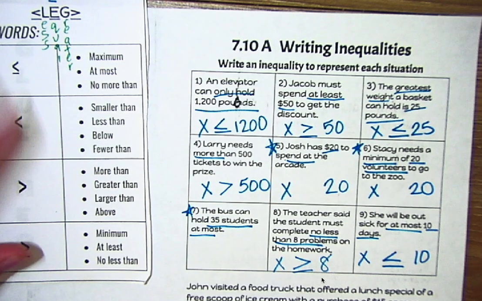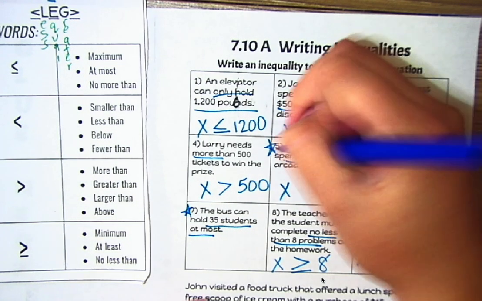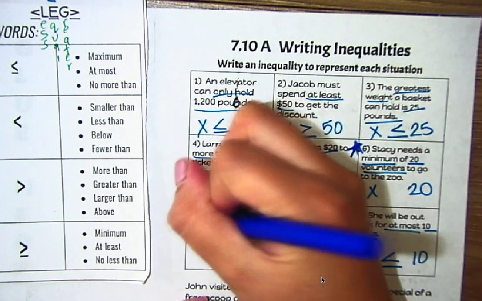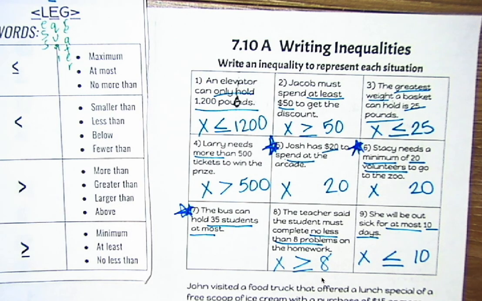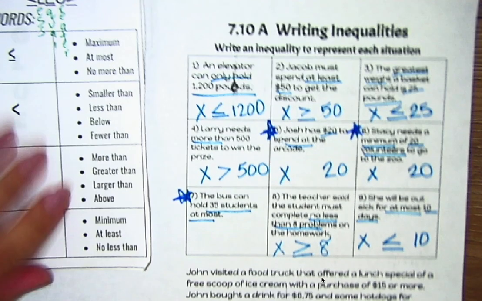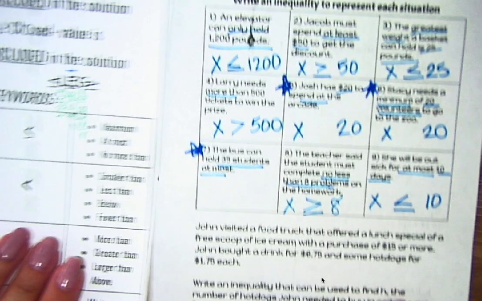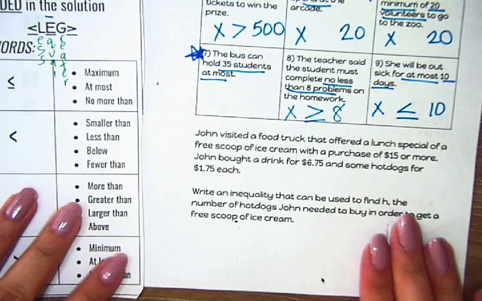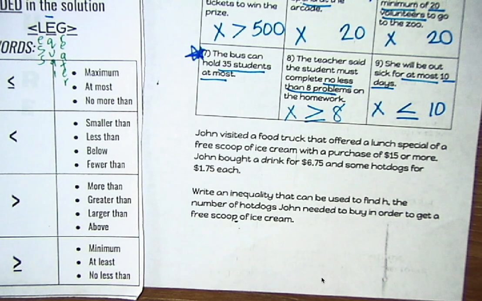Okay, so go ahead and pause the video, and I want you to complete number 5, 6, and 7. Okay? I'm going to check it at the end. Okay? Now that you finish those 3 questions, we're going to move on to our word problems.